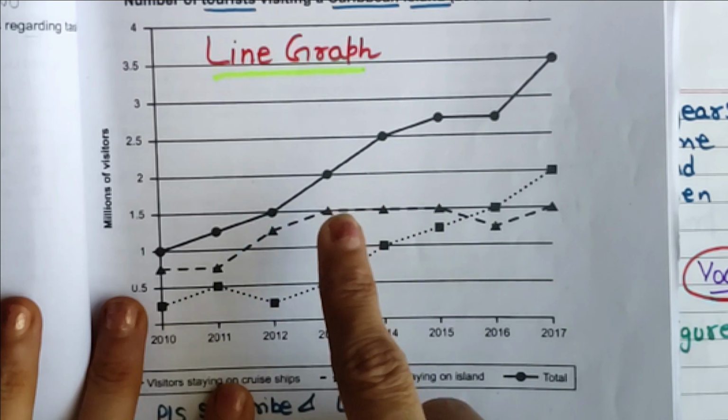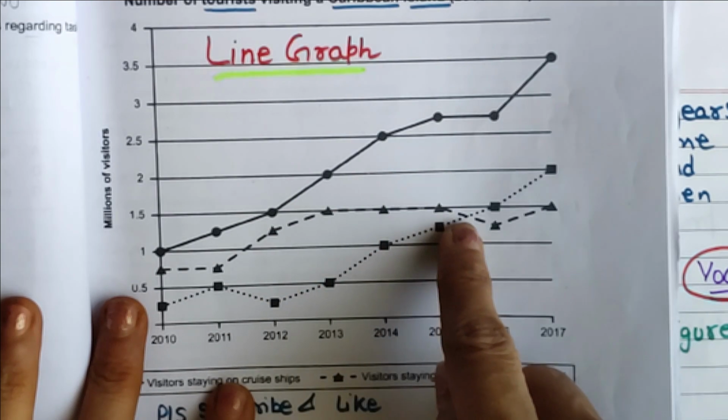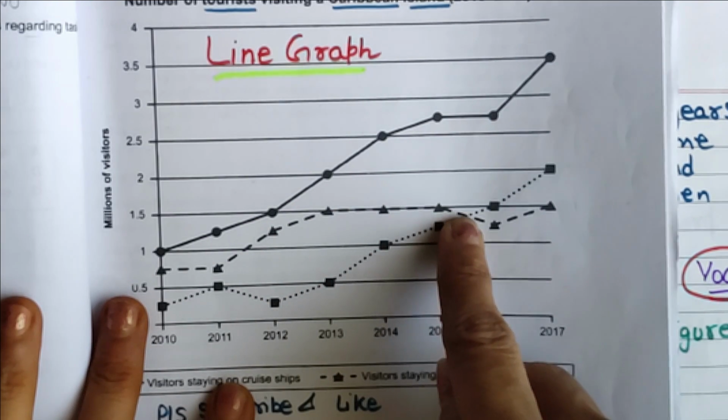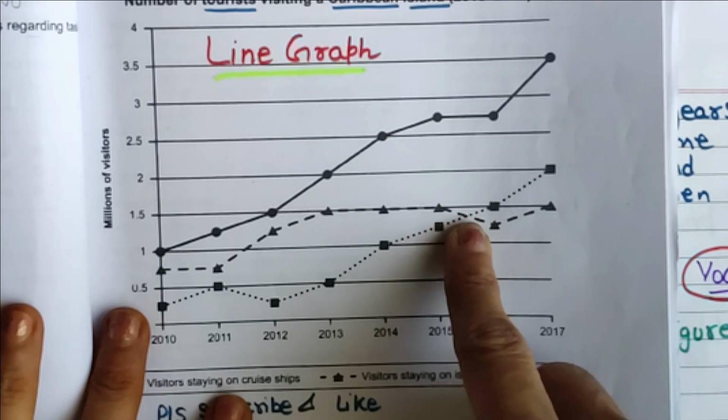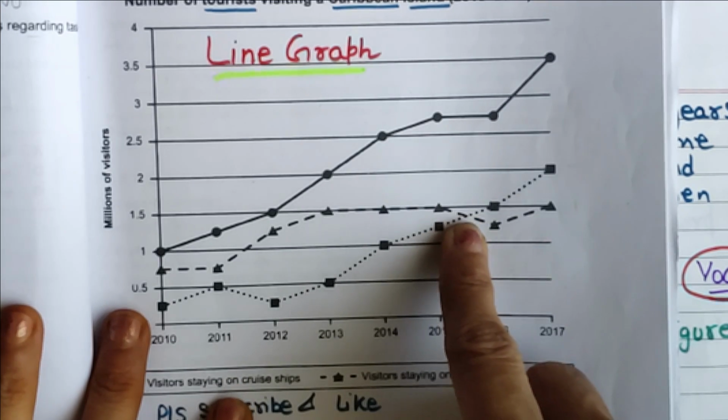Another striking point is here where it is cutting. At this point these two graphs are cutting each other. Okay, you can write it if you want.